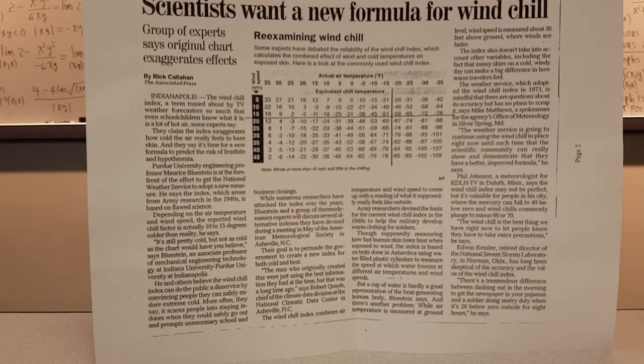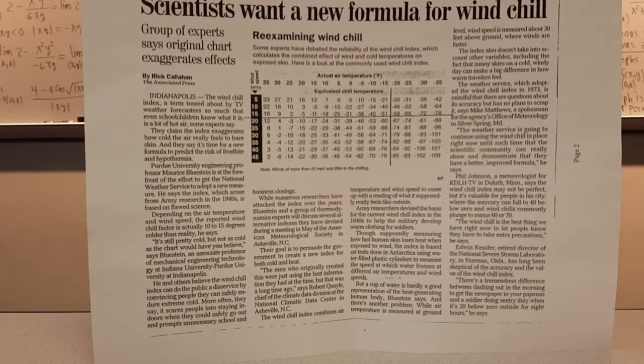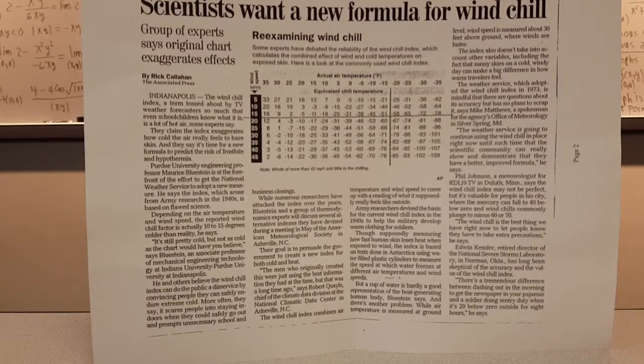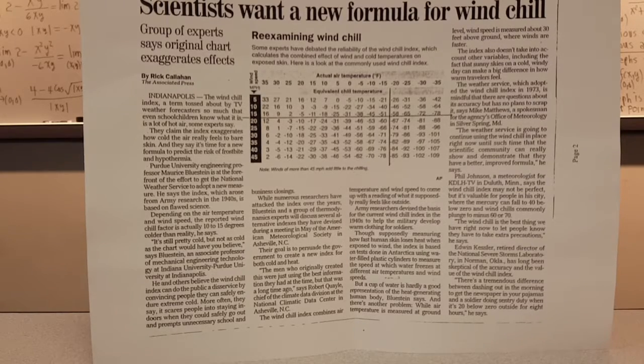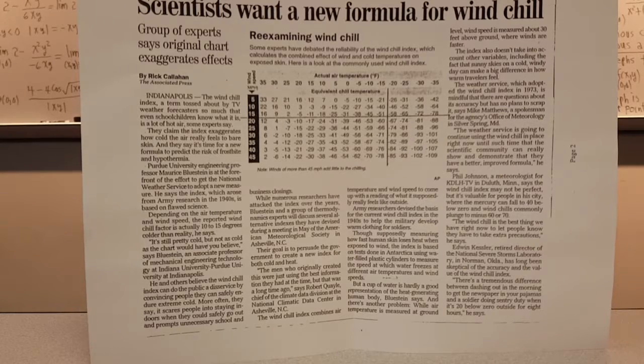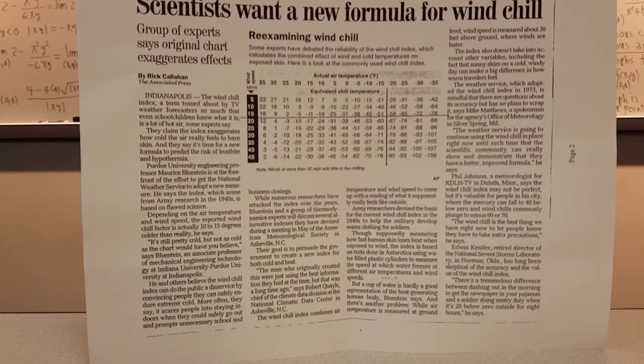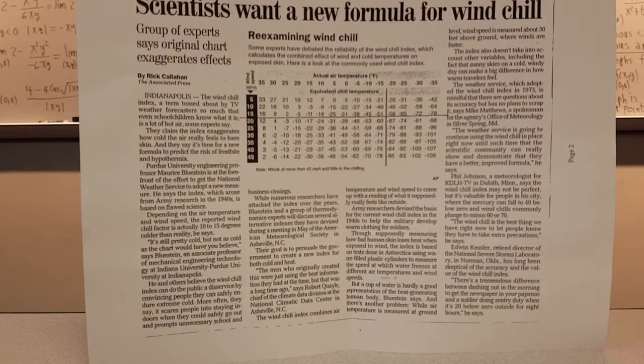So for example, where I drew the lines, we're talking about a wind speed, say, of 15 miles an hour, and a thermometer reading of minus 15, and you see the number. I think that that's probably colder than it actually does feel, and that's why they're saying it should be revised.